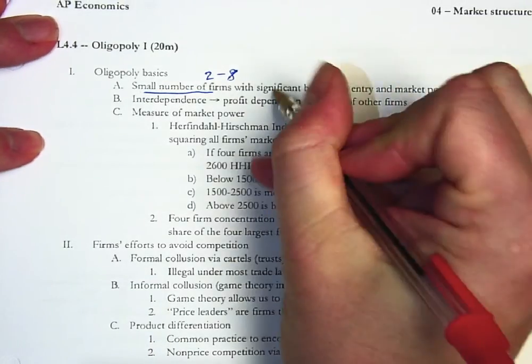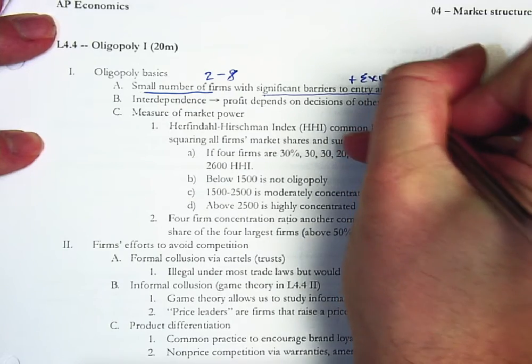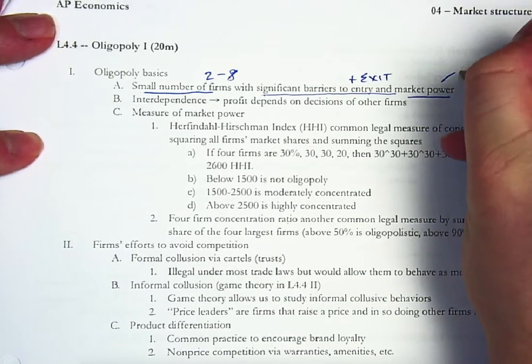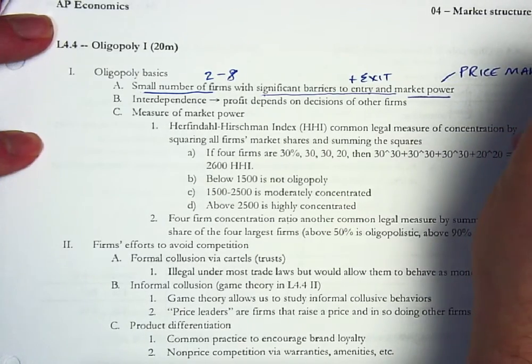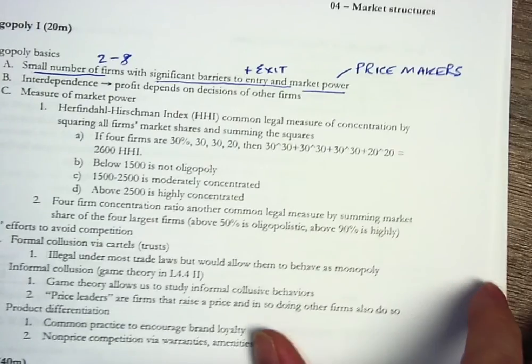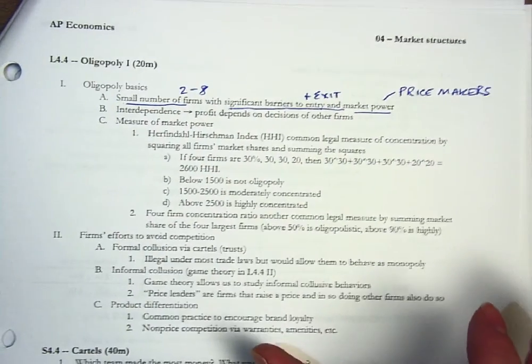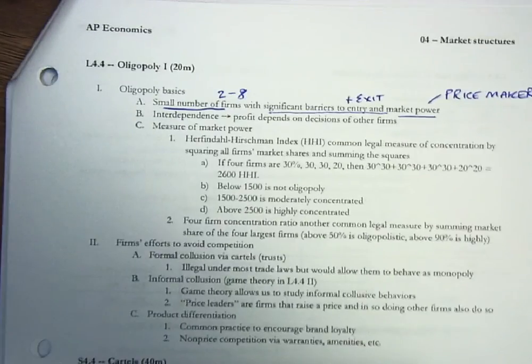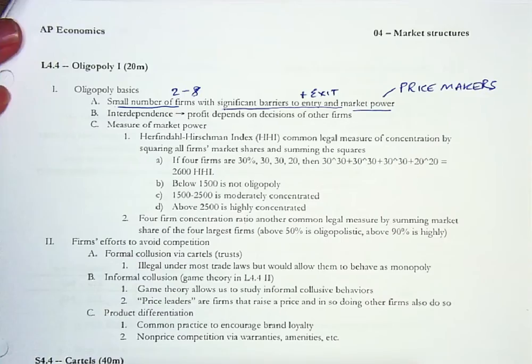We also usually associate it with significant barriers to entry and exit. And we'd say that there's market power, so they are price makers. Just like a monopoly, they are price makers. So these firms are not just taking a market price. So these firms are what we call price makers. They can set a market price to some extent.